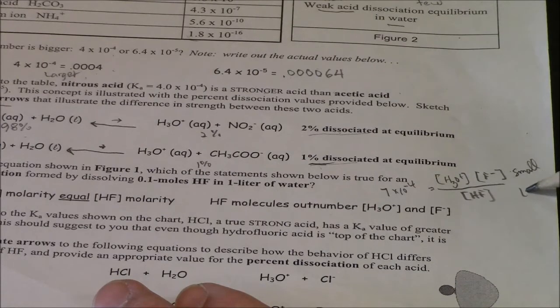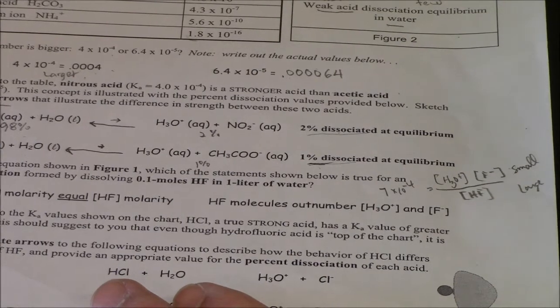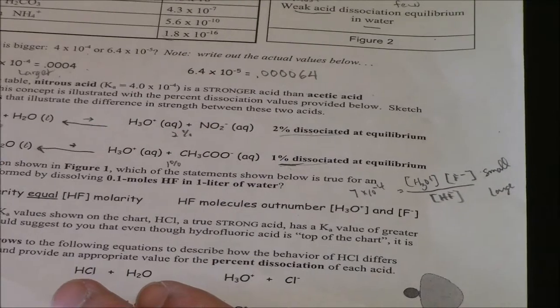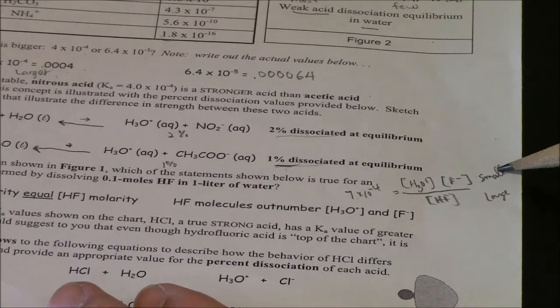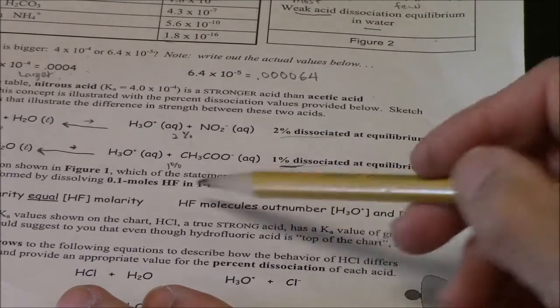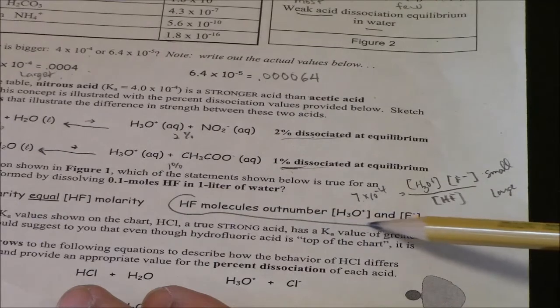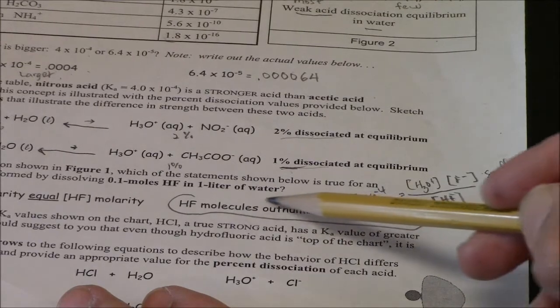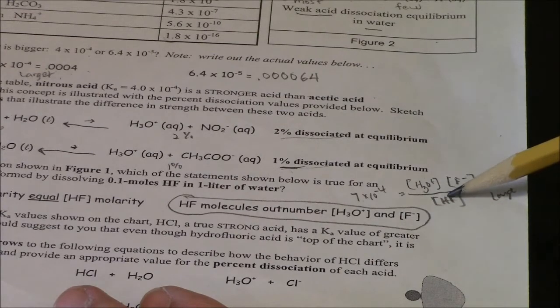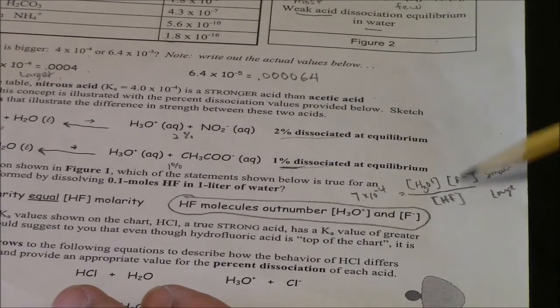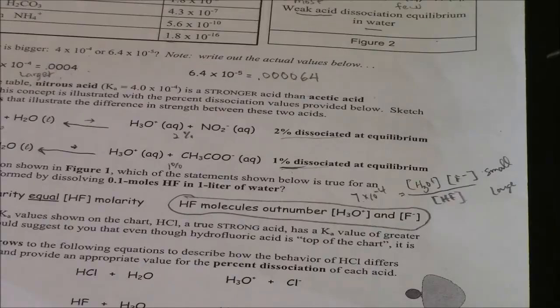This on the bottom is large, and that is what makes the ratio be this 7 times 10 to the minus 4. So the words that express that is this: HF molecules are vastly more numerous, perhaps on the order of 97 to 3, something like that.